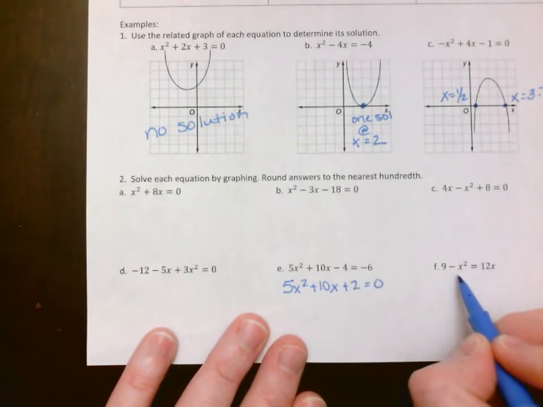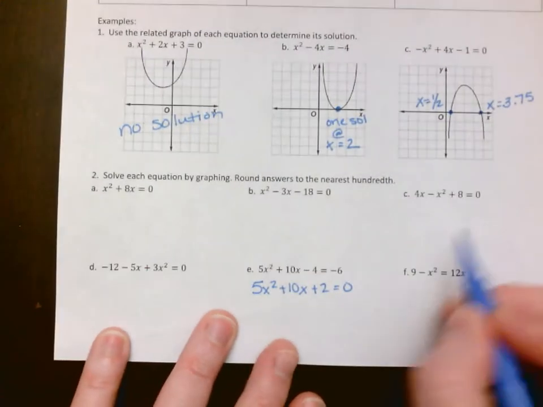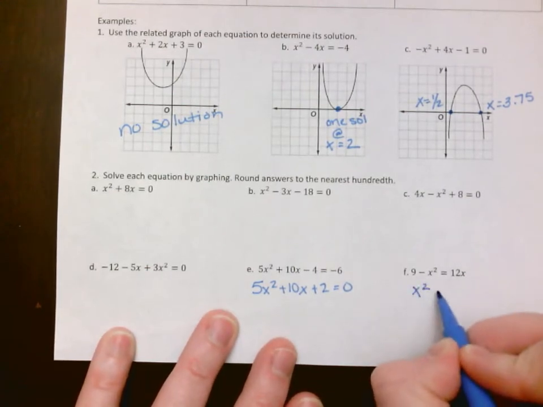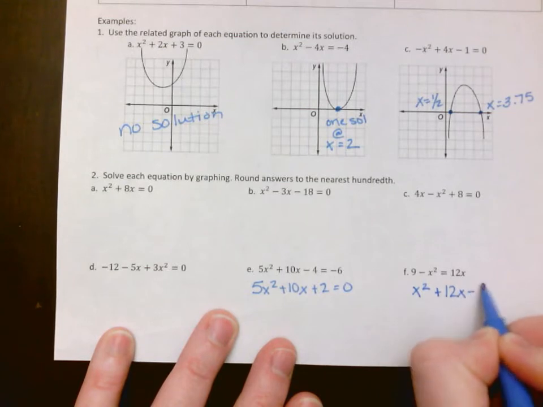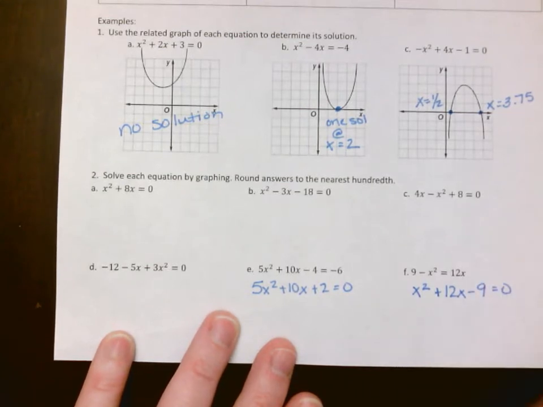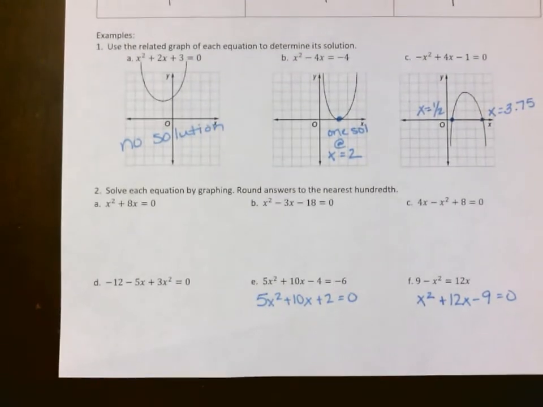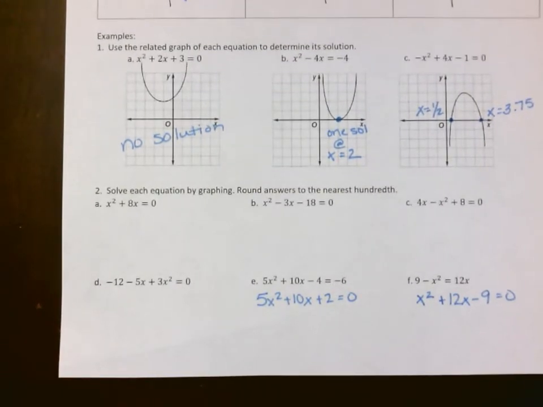This one here, I don't like working with my negative x squared, so this would be move the 9 and the x squared over. X squared plus 12x minus 9 equals 0, but it doesn't matter, you'll get the same solution either way. So now, what we're going to do is pretty much type these into our calculator.